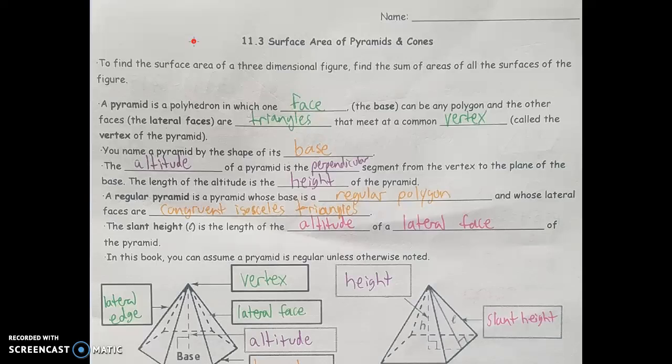We skipped 11.3 the first time around to keep the focus on prisms and cylinders, but we're going back to surface area for 11.3, this time with a couple different shapes, pyramids and cones. So our goal is still going to be the same for surface area. We're going to find the sums of all the surfaces in that figure, and we're going to end up having some formulas to find that.